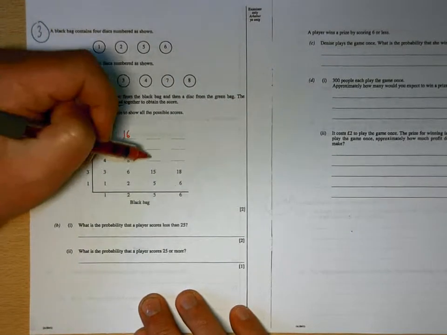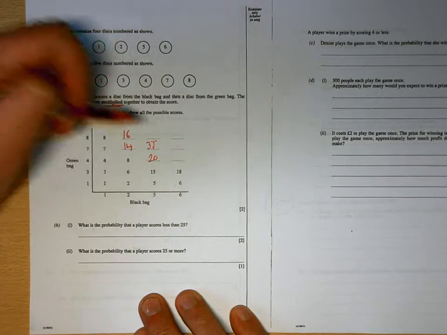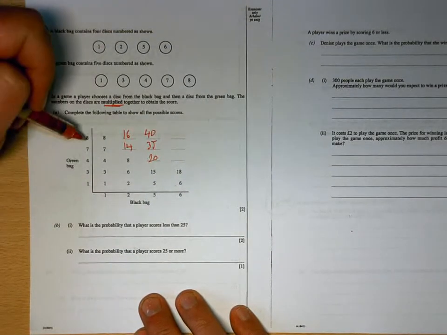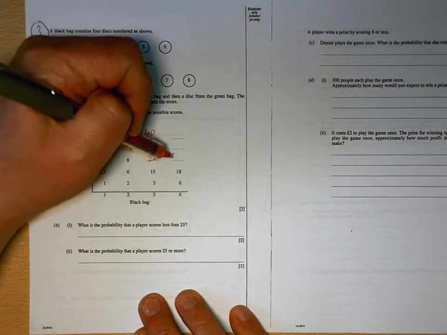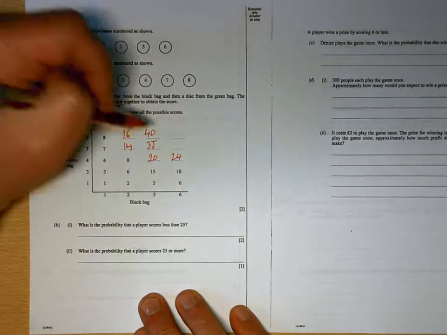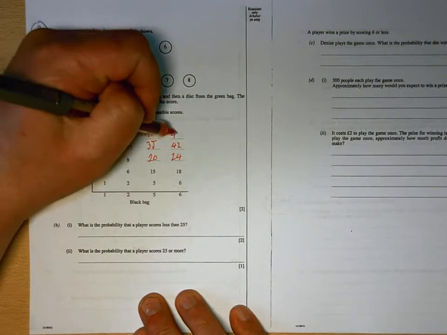4 times 5 is 20. 7 times 5 is 35. 8 times 5 is 40. 4 times 6 is 24. 7 times 6 is 42. And 8 times 6 is 48.